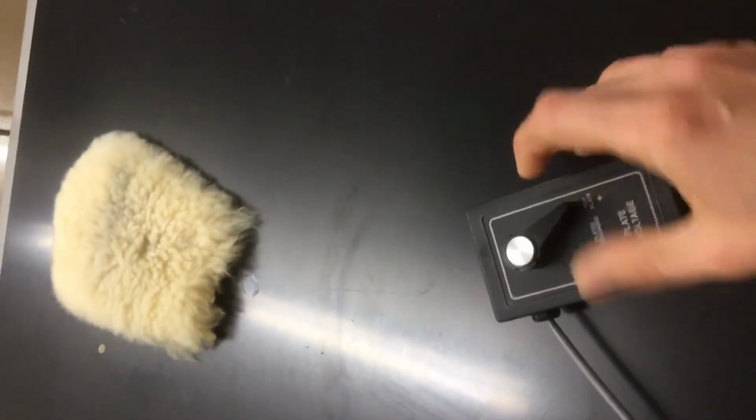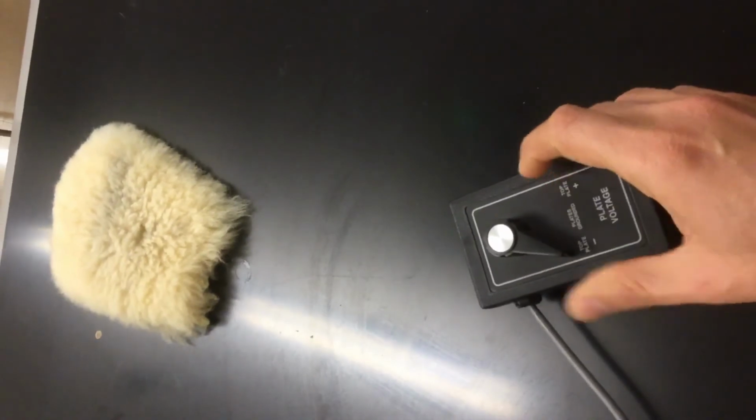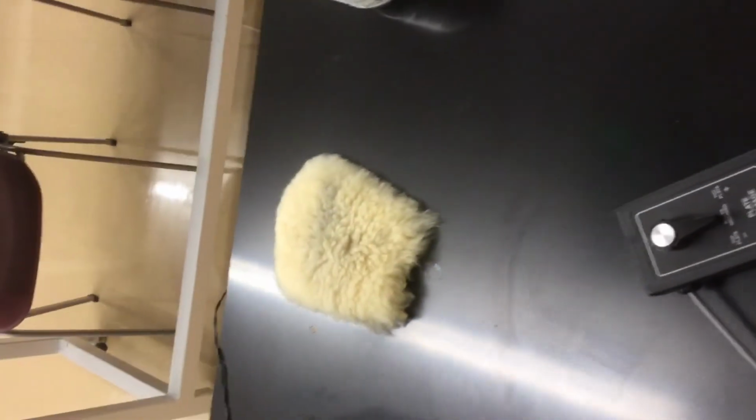When we turn the switch either way, this is top plate positive, this is top plate negative, so we can make the electric field lines either point down or point up. And there you have it.